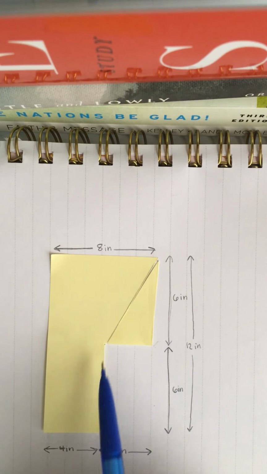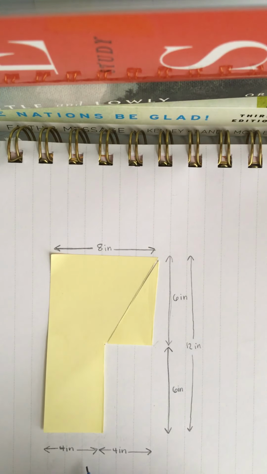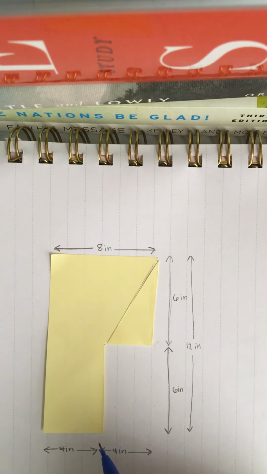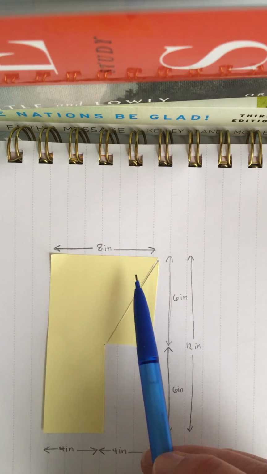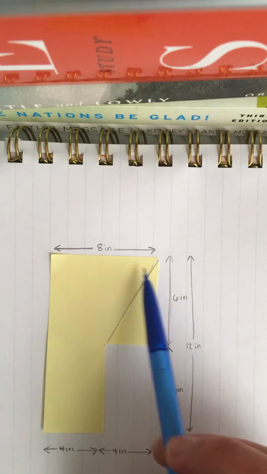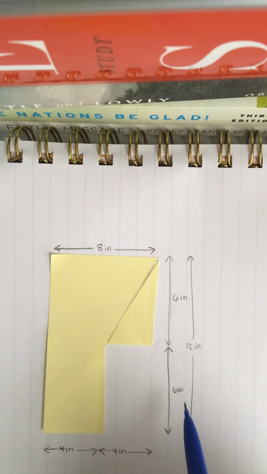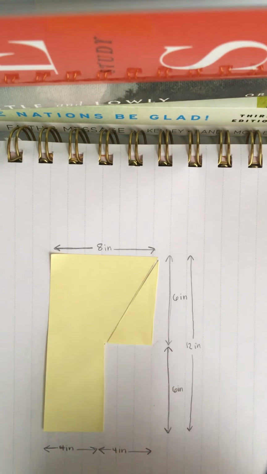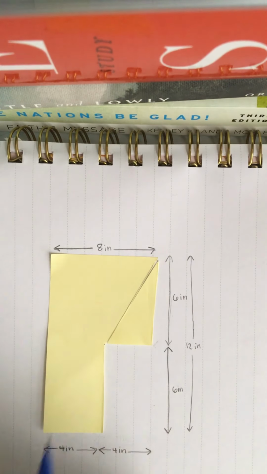But I still can't just multiply 8 times 12 because this part of the shape is cut out. So if you guys remember Ms. Arnold's example of the lawn, if you imagine this space is a swimming pool, it doesn't include the yard. So I can't simply multiply the width times the height. That's just not going to work because that would include this area, which has no material in it.